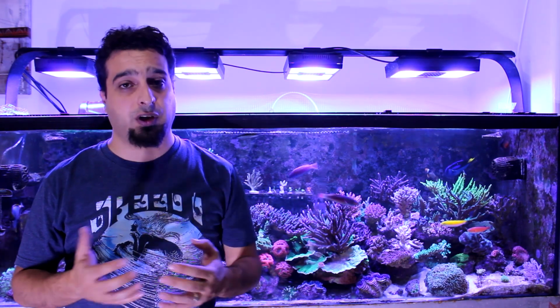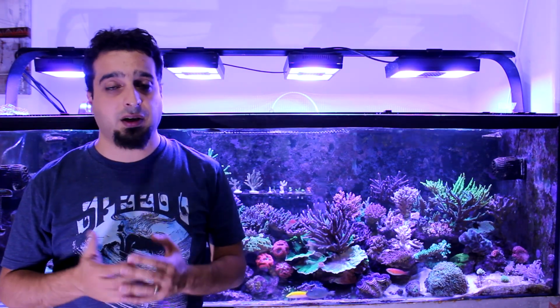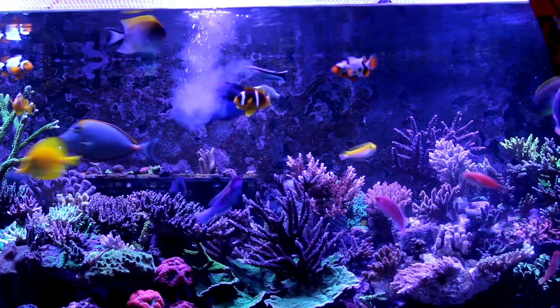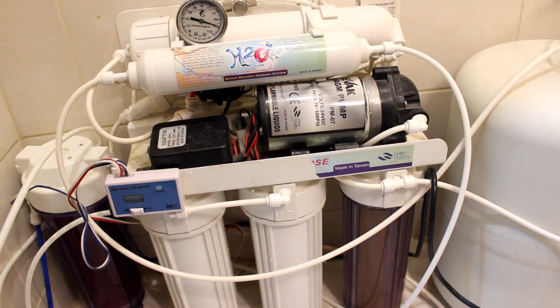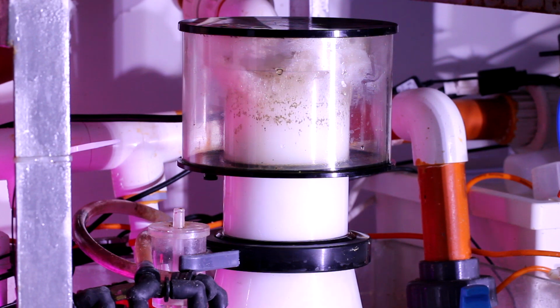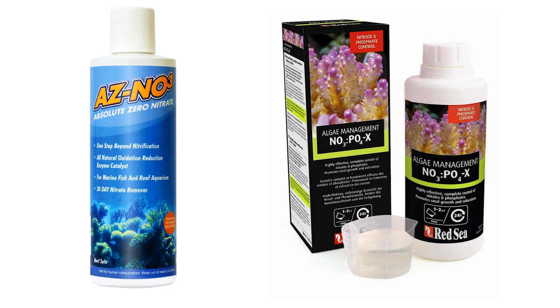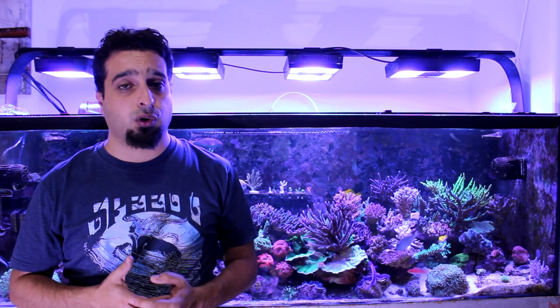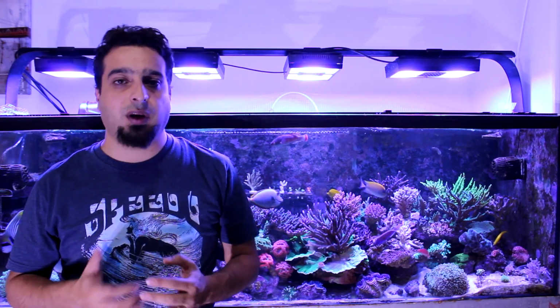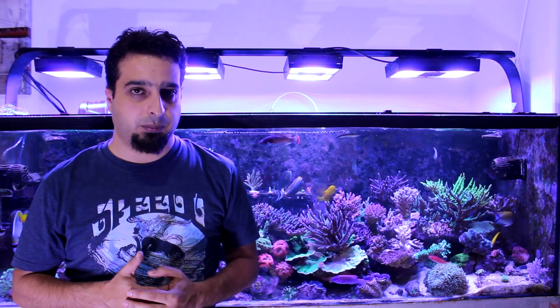There are many ways to reduce nitrate, including reducing the tank nitrogen input by proper feeding methods and a clean RODI water. Increasing nitrogen export by skimming, growing and harvesting algae in a refugium, dosing products like AZNO3 and Red Sea NOPOX. Of course, there are many elements and compounds in seawater that we didn't talk about. Today we talked about only the important ones.